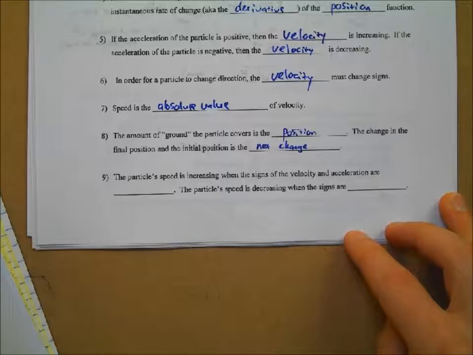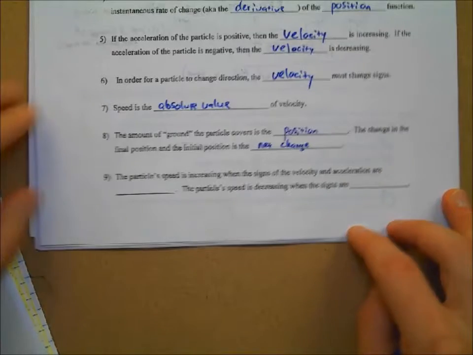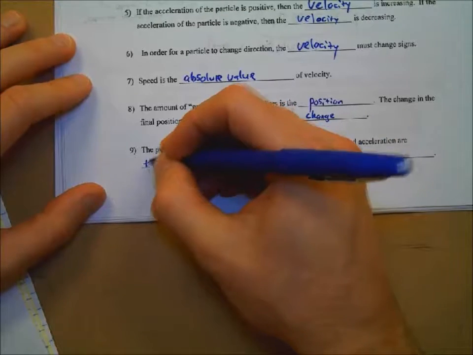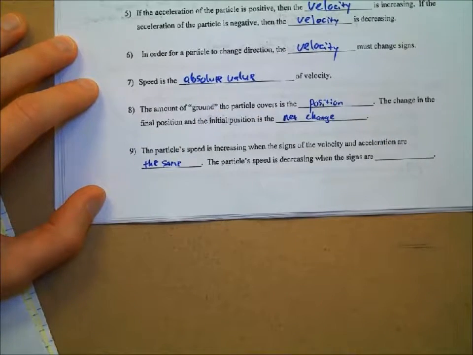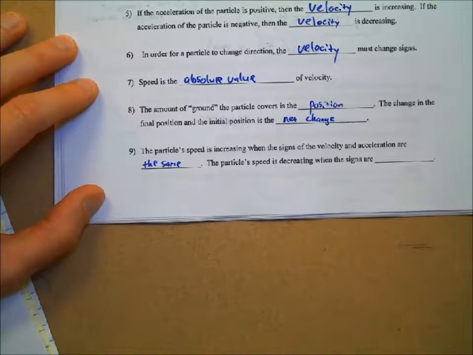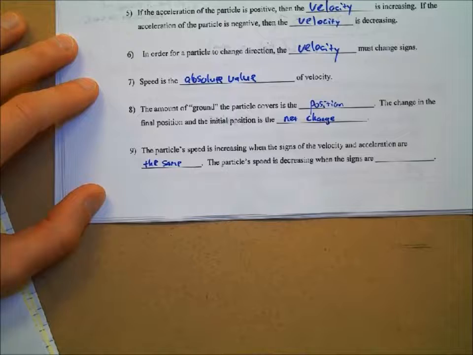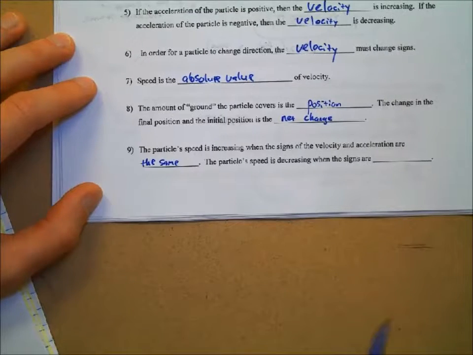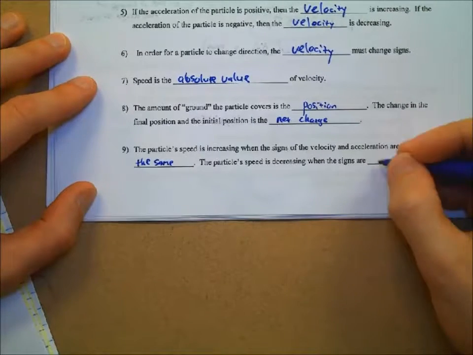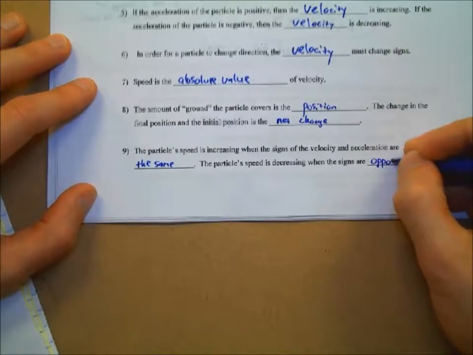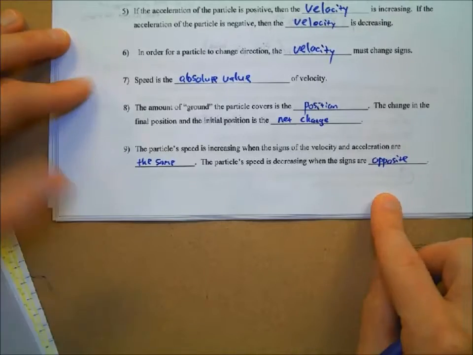Okay. And then let's see here. The particle speed is increasing when the signs of the velocity and acceleration are the same. So if you have positive velocity and a positive acceleration, your speed is increasing. Also, if you have a negative velocity and a negative acceleration, your speed will also increase. And we'll take a look at that here as we go on. The particle's speed is decreasing when the signs are opposite or different. Okay, they're counteracting each other.